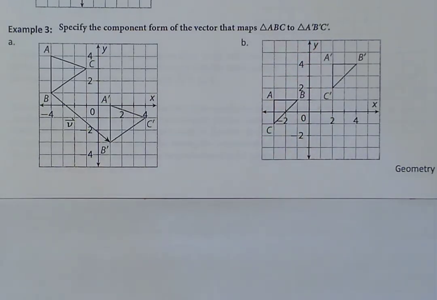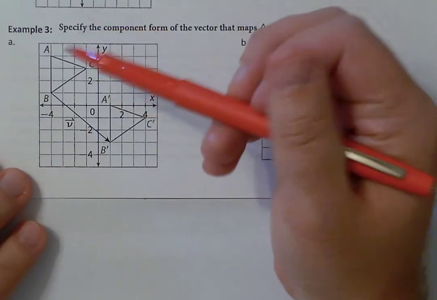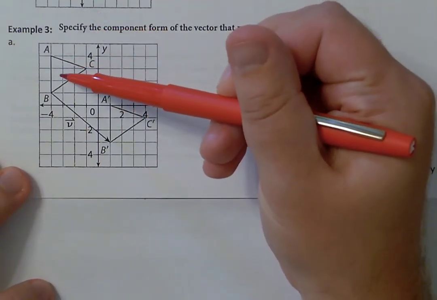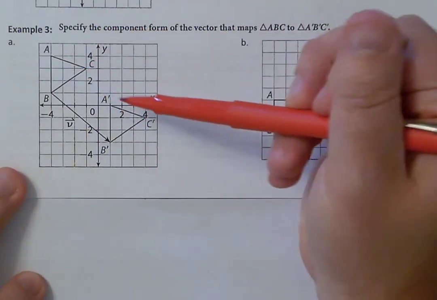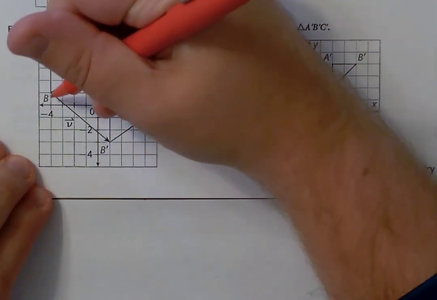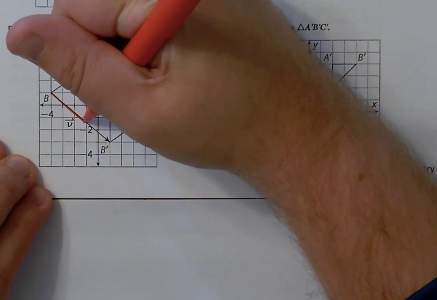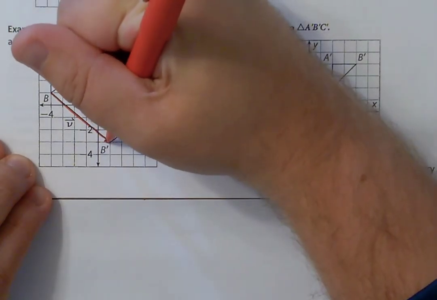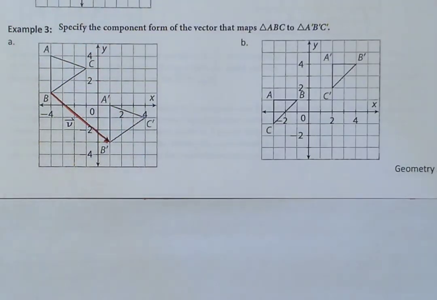So what we're going to do is we need to figure out what our vector is that took us from this triangle to this triangle. Now, for this problem, they have provided me my vector, so that does help. And my vector is drawn from point B to B prime. We just have to figure out how much and then in which directions.